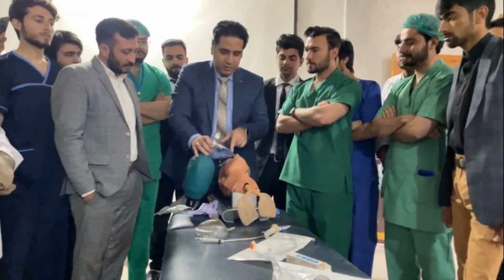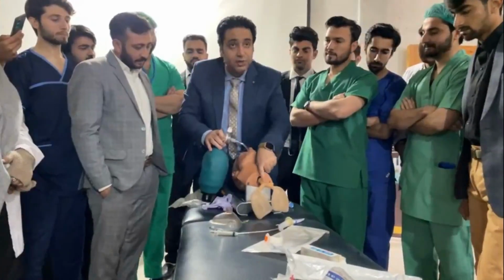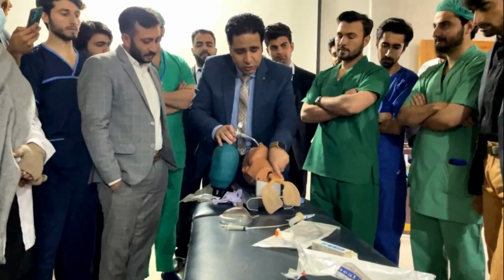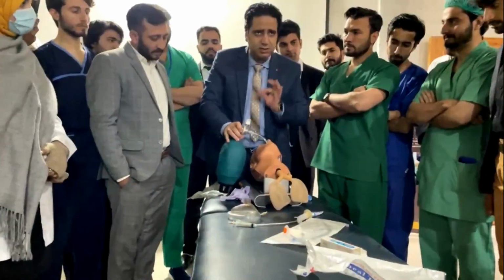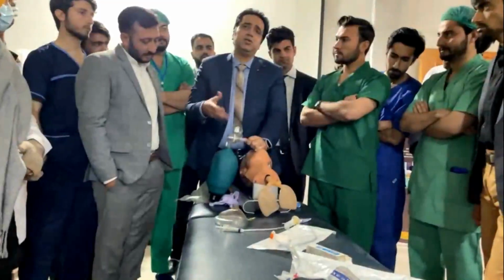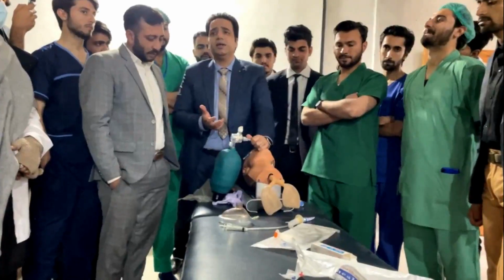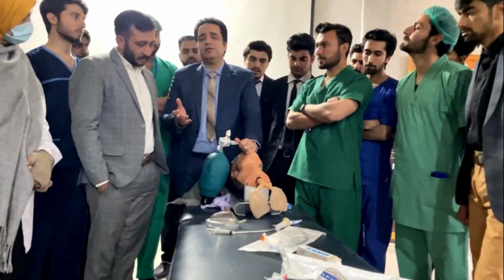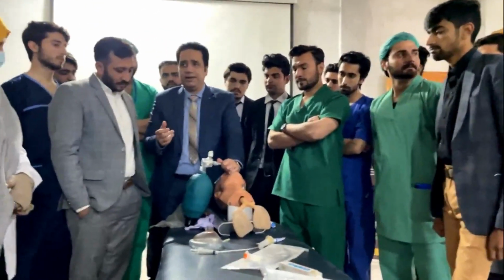Now, in placing the tube, this is the bifurcation of the trachea into the two bronchi. What people do most of the time is insert the tube a little bit further, so that the patient ventilates by only one lung. That's called single lung ventilation, and the patient's saturation doesn't come up with that.